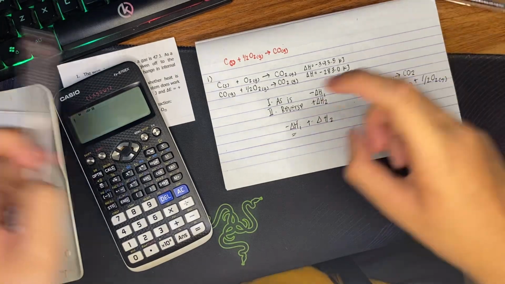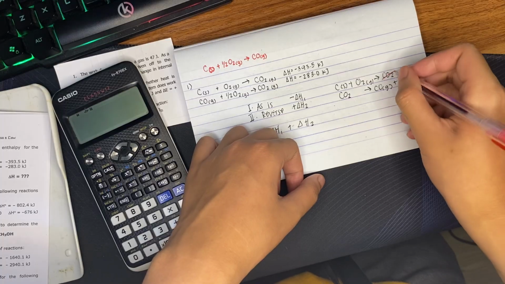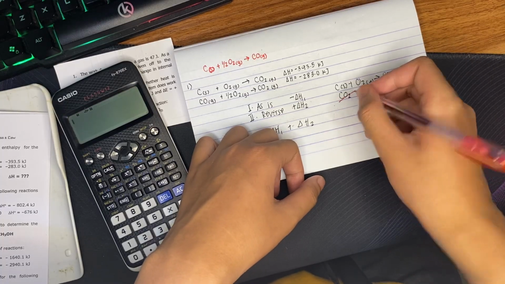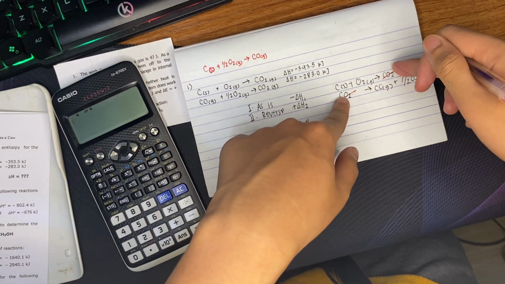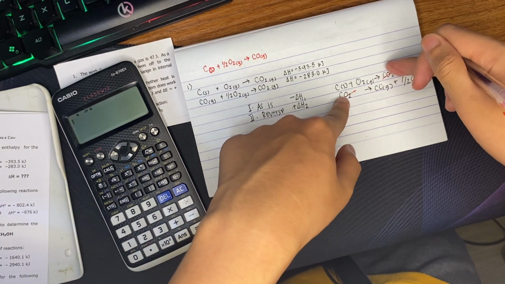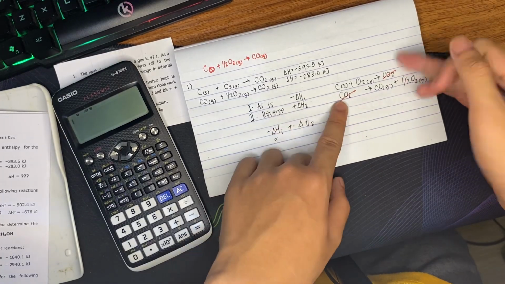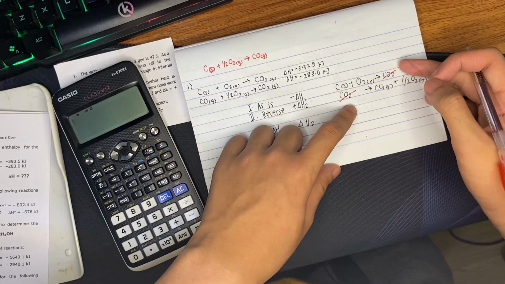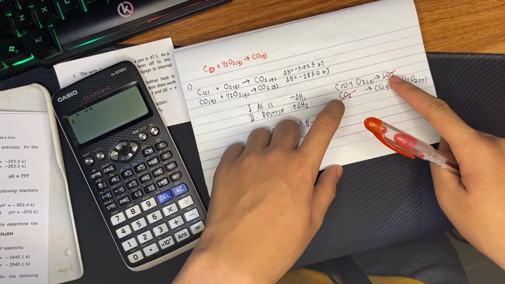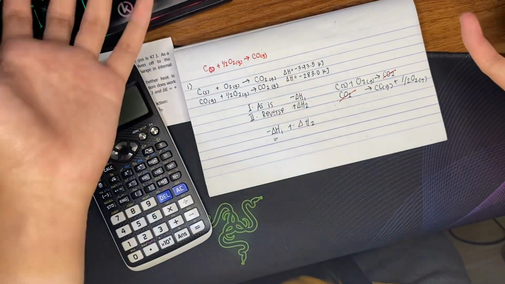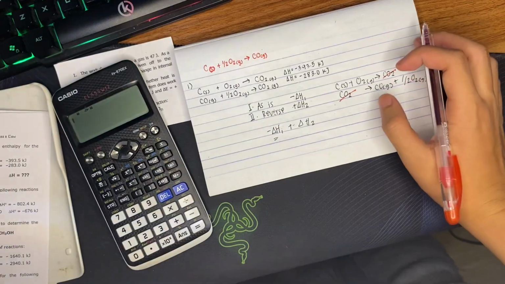In this case, carbon dioxide cancels. When similar species are on opposite sides, since the first carbon dioxide is at the product side and in the second equation the carbon dioxide gas is at the reactant side, they can cancel each other out. So carbon dioxide gas cancels out.